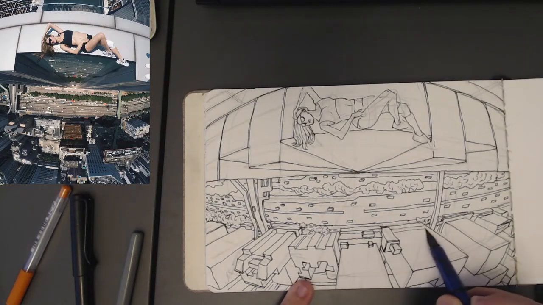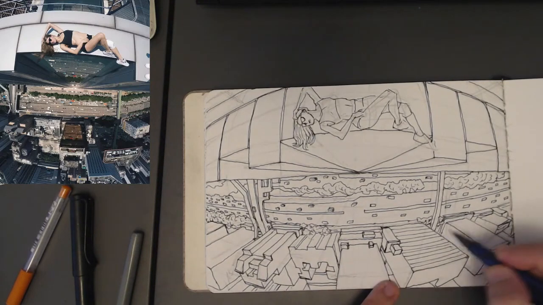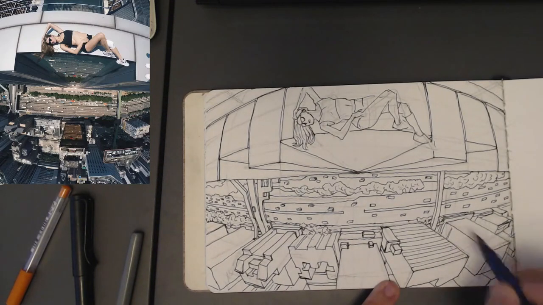So this one, these lines here, it's kind of texture, so you see I'm just drawing it on the surface of this building. Etc. Let's see.